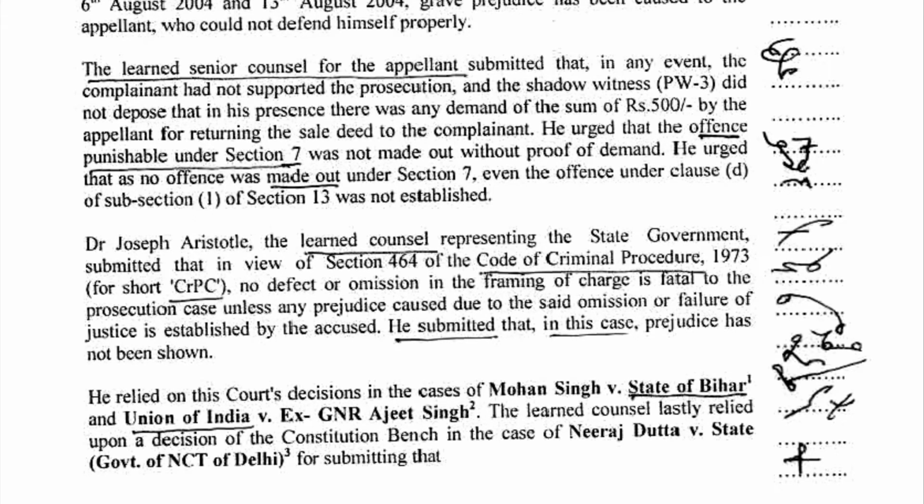He relied on this court's decisions in the case of Mohan Singh versus State of Bihar and Union of India versus Ex-GNR Ajit Singh. The learned counsel lastly relied upon a decision of the Constitution Bench in the case of Neeraj Dutta versus State (Government of NCT of Delhi) for submitting that.